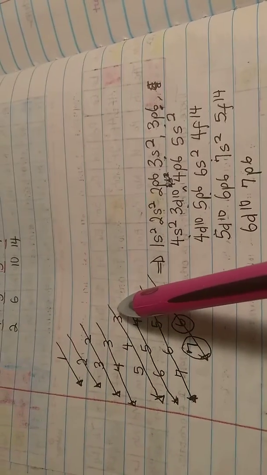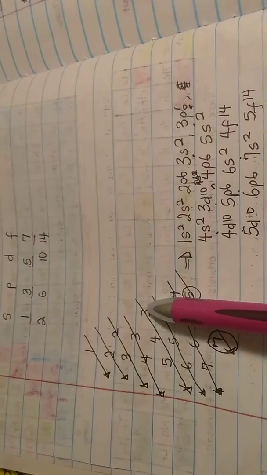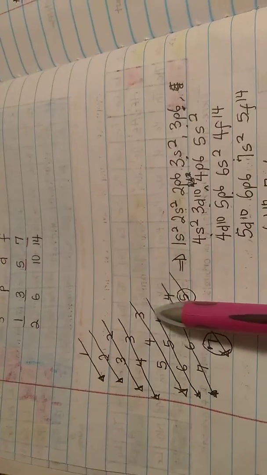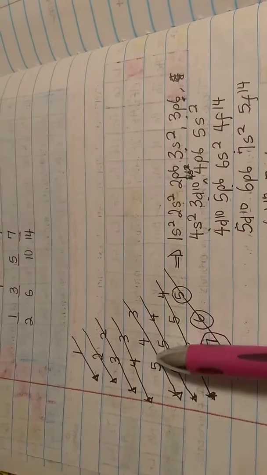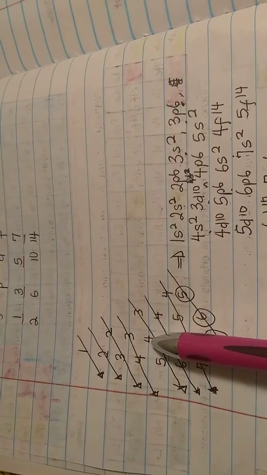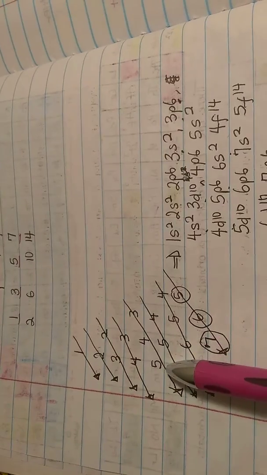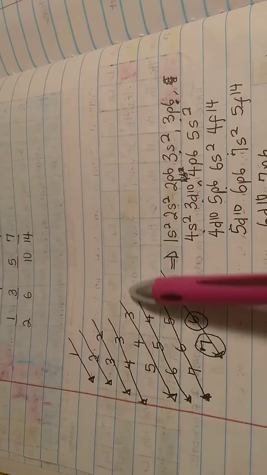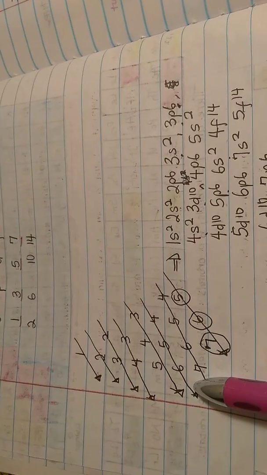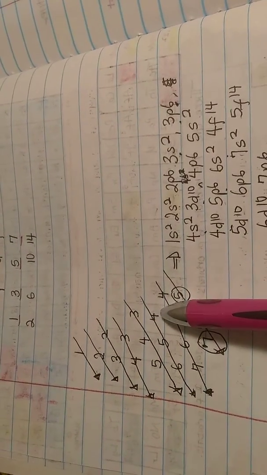And then the next one would be your d orbital, and the maximum you can have on the d orbital is 10. So you have your 3d10, and then following that is your p. 4p6 is your max. 5s2 would be your max. And then this is your second line.